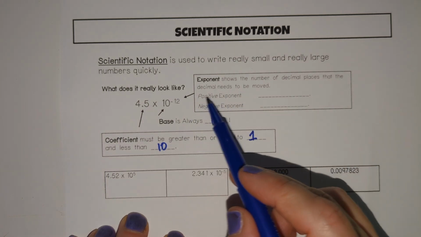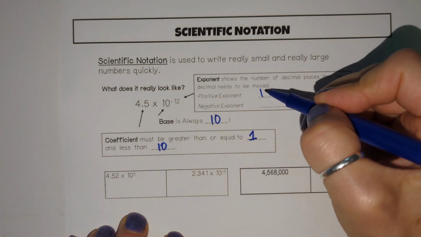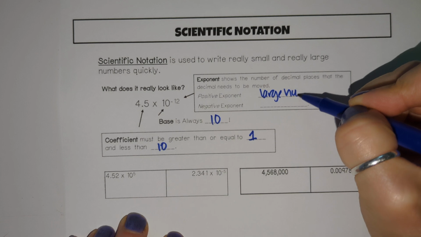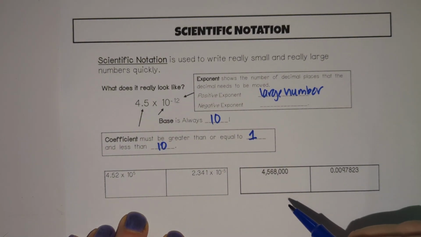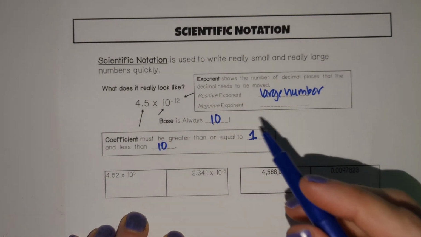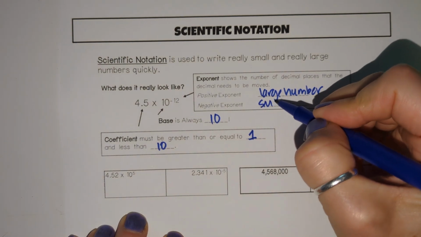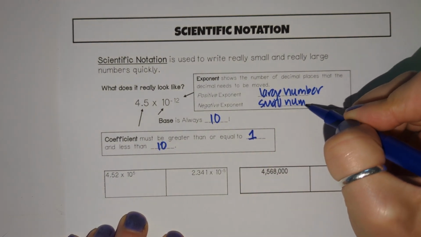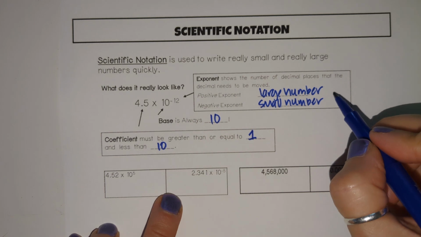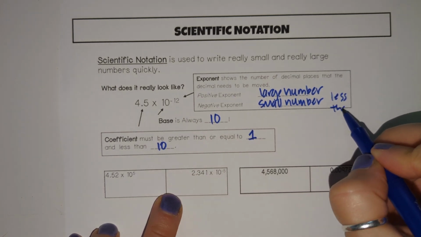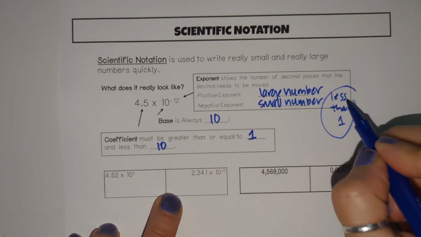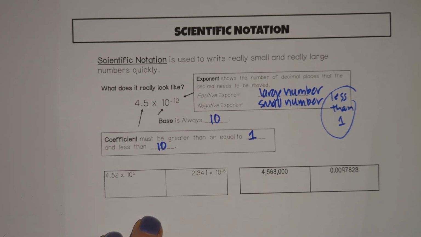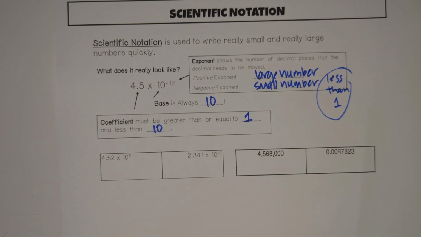And then our exponent, if that exponent is positive, we're talking about a large number. And if our exponent is negative, that's when we're talking about a small number. And when I say it's small, it's less than 1. All right, let's take a couple of these and actually convert them from scientific to standard notation.